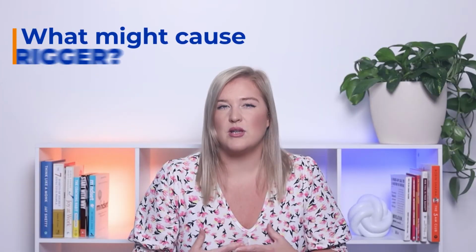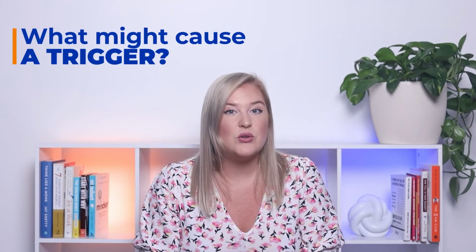So what might cause a trigger? The most likely cause for a psychological trigger is previous trauma, and that trauma could be anything. If you imagine we're talking about a child who had been physically abused, a sudden raised voice or slamming of the door might be enough to send them into anxiety. Or if someone was in a car accident, a horn beeping or the sound of a siren might be a trigger.